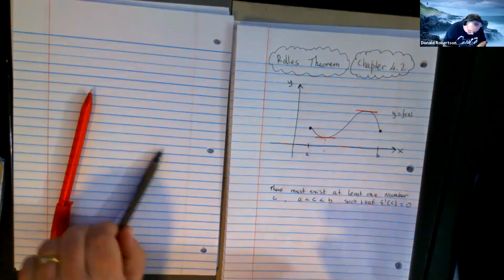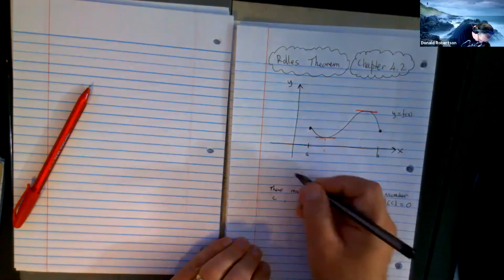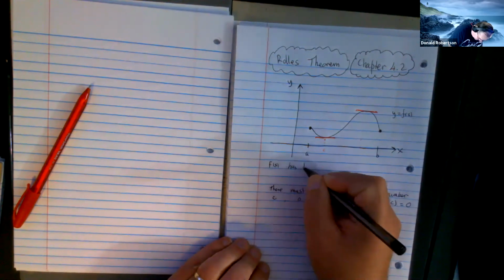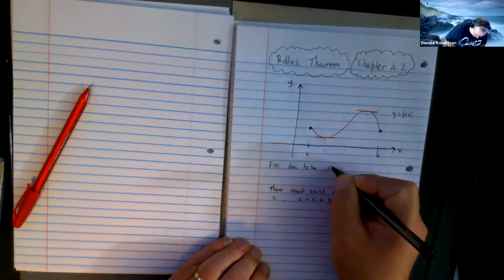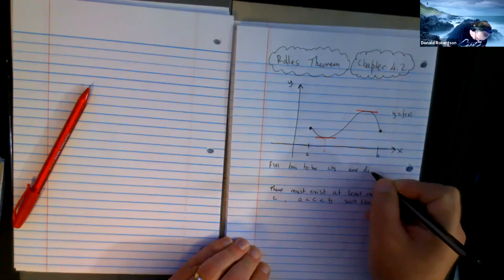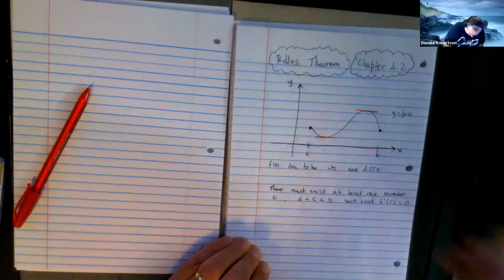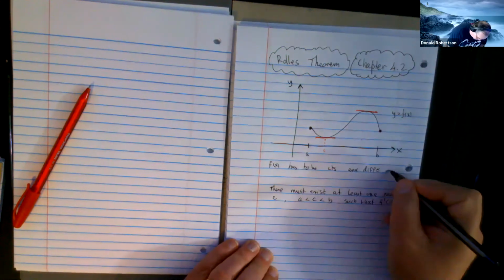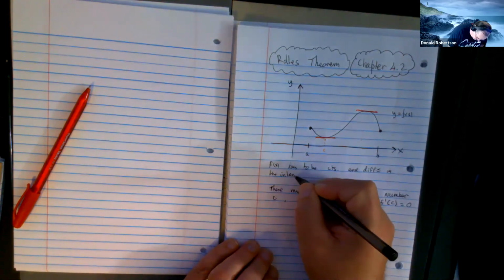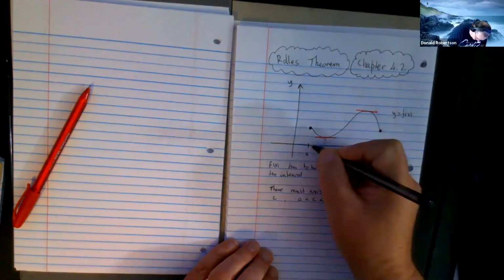So for Rolle's theorem to work, the function has to be continuous, CTS for short, and differentiable, DIF for short, in the interval a to b.